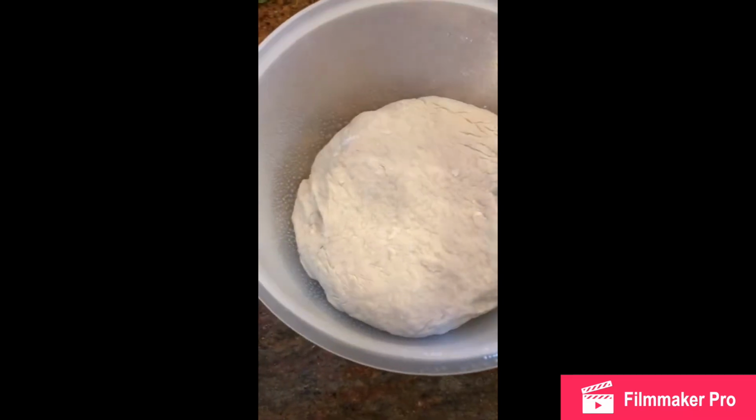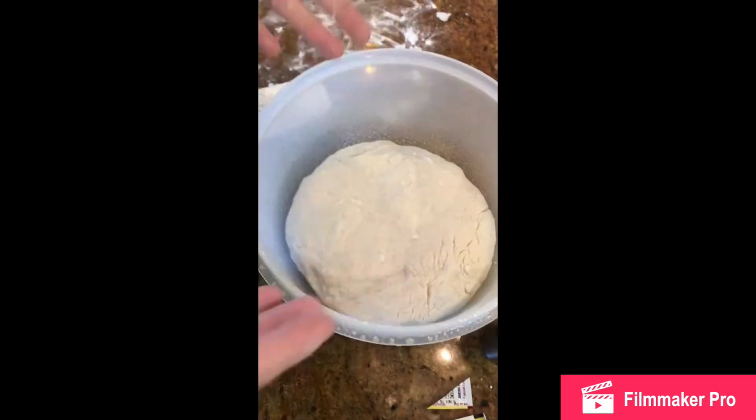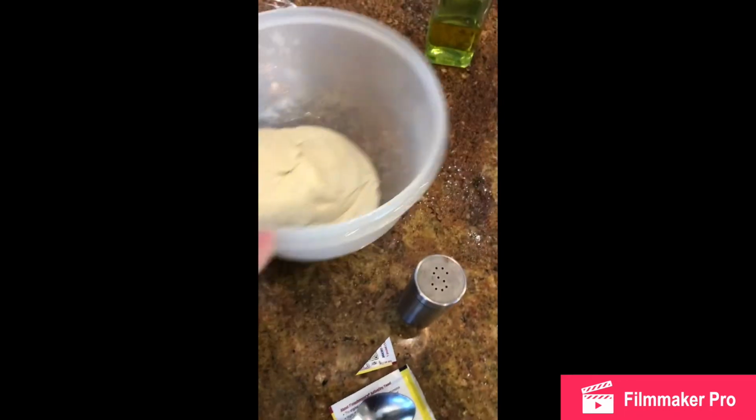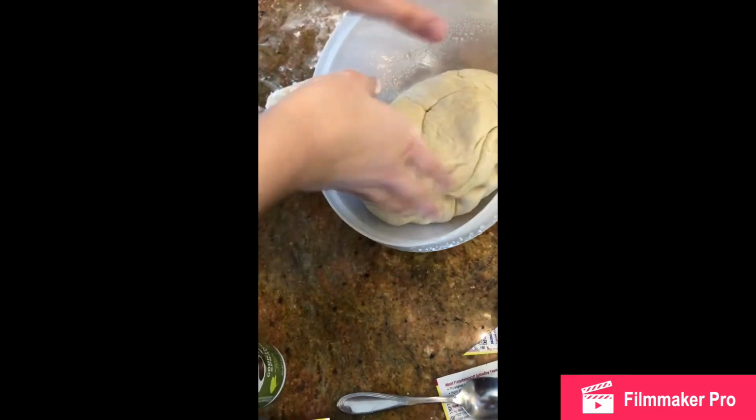Kneading the dough helps create more hydrogen bonds between gluten proteins, making the structure more solid. Then we will spray the bowl to make sure it doesn't stick. Once you put the bread in the bowl, flip it to make sure oil gets on both sides.